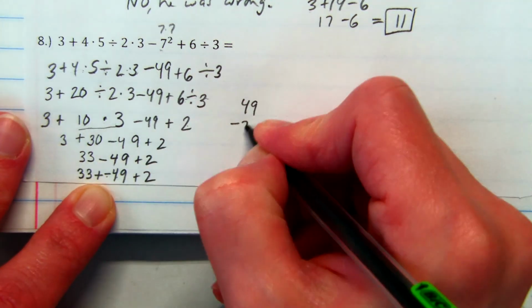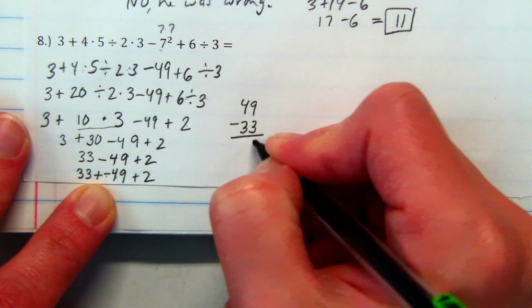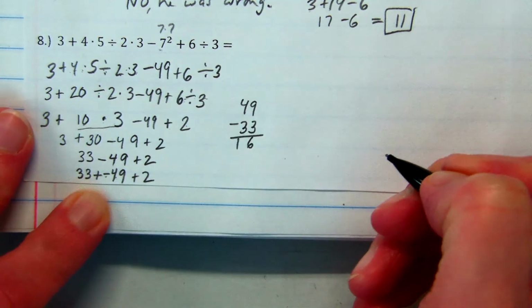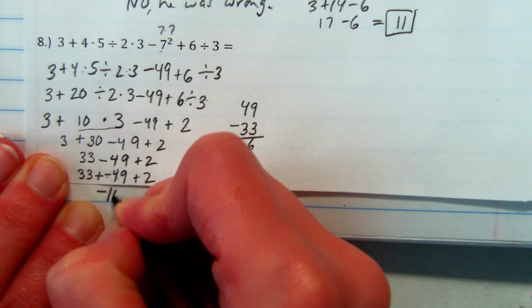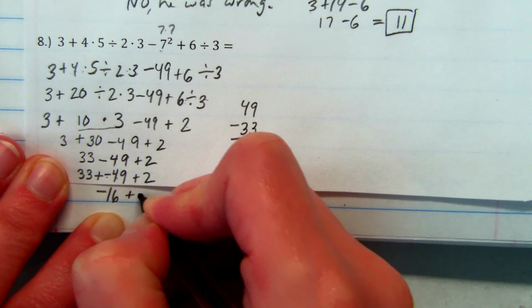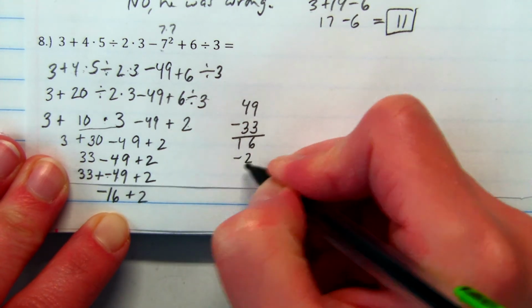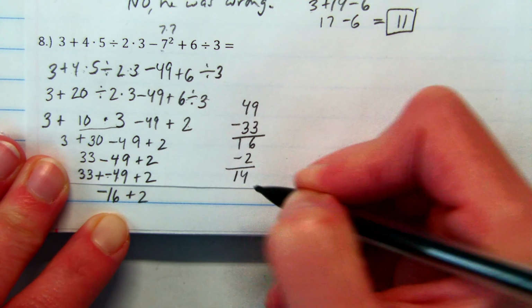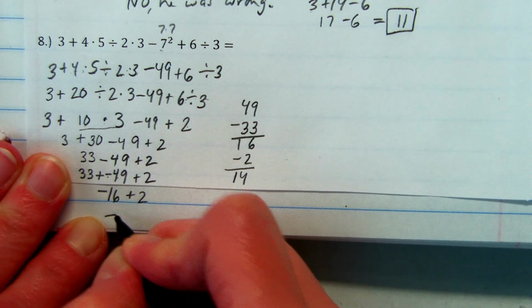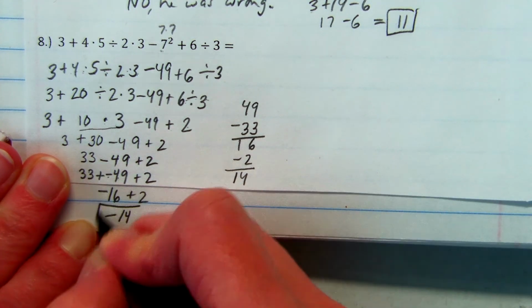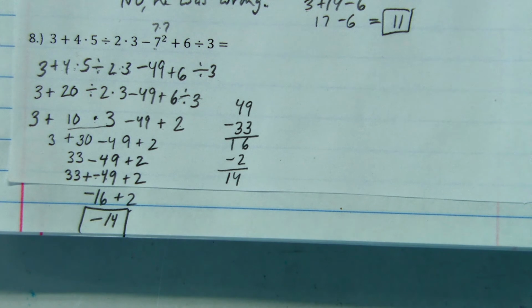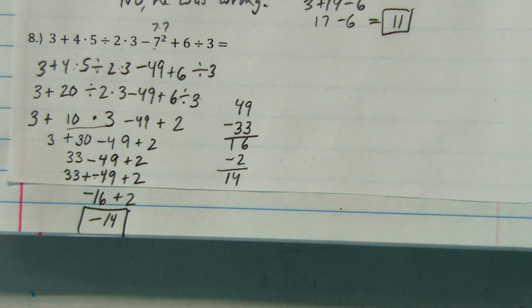We have to figure out how many are left standing. So over here, I'm going to subtract that really quick, so that would give me negative 16. And then I have to add 2. So I have to think about subtracting 2 from 16, which is 14. And my final answer, way at the bottom of the page, is negative 14. It's still just order of operations, but you've got to pay attention and keep writing out your steps.